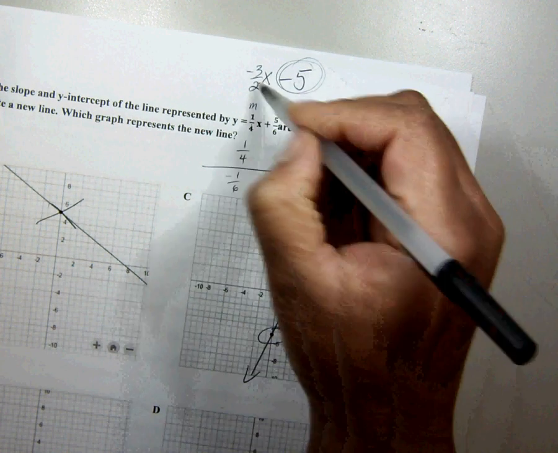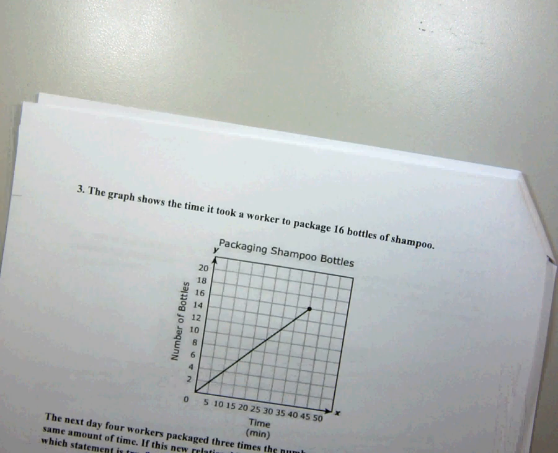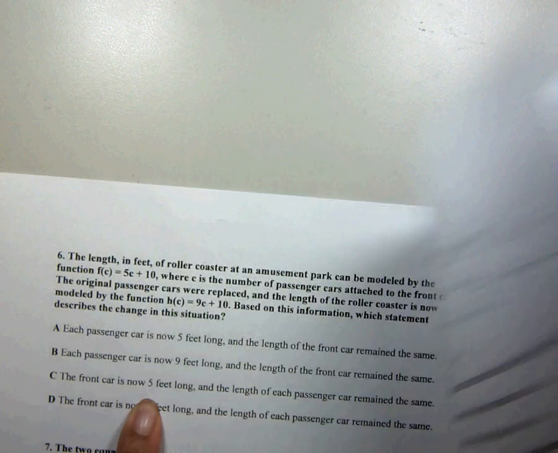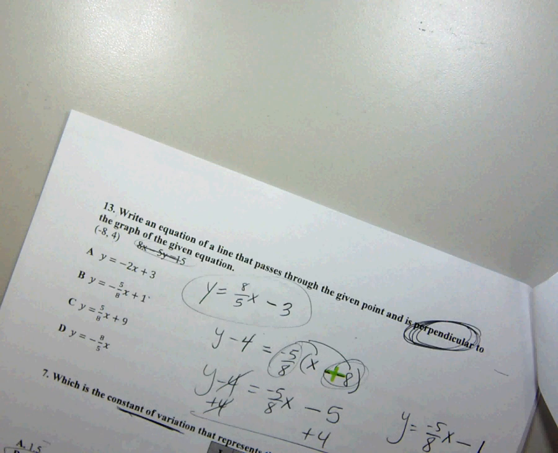And I needed a negative slope. So number 1, number 2, number 3, 4, and number 7, or number 6. We did all of those in class. I'm not going to go over those. Make sure you read them on the test, and good luck when I see you Friday or Monday.